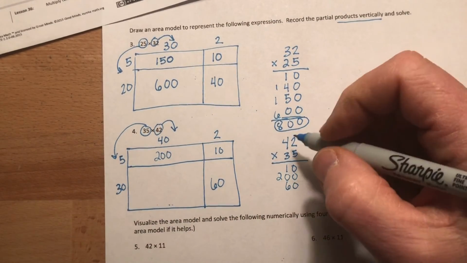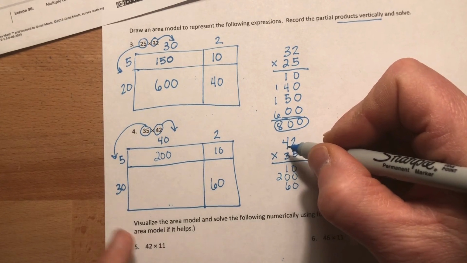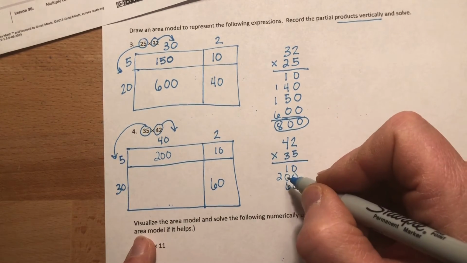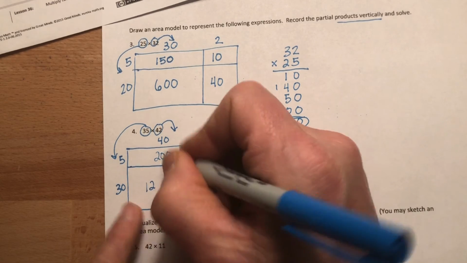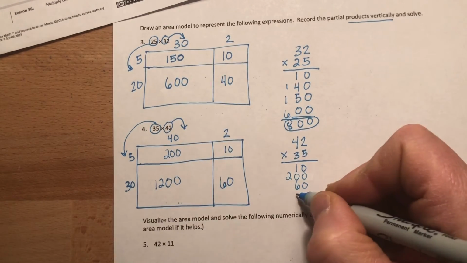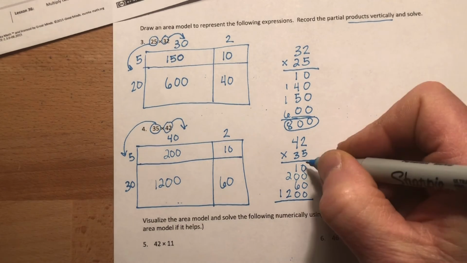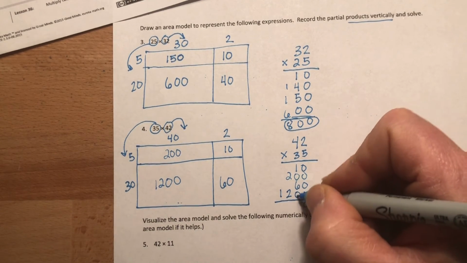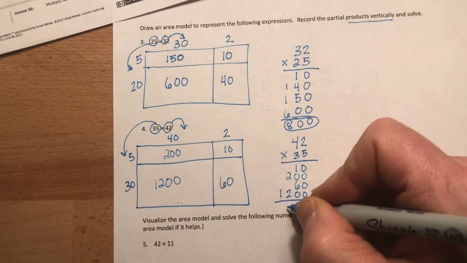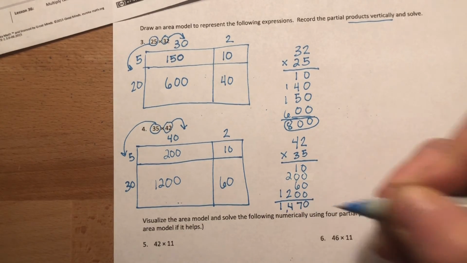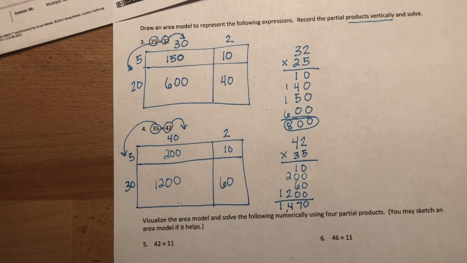And then, finally, I've got my 30 times 40. 3 times 4 is 12. Put my 2 zeros on the end. That comes out to be 1,200. I'll line them all up. 0, 7, 4, 1. 1,470. Yeah, even the teacher was going to make a mistake on this. So at least I recognized it and got back and fixed it.